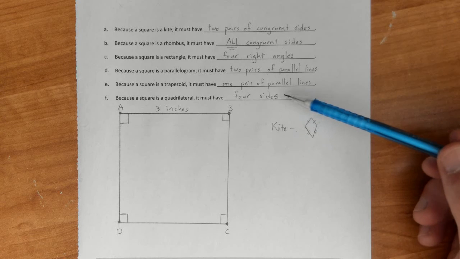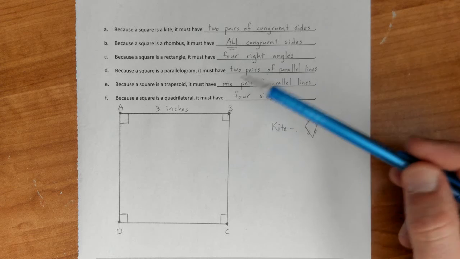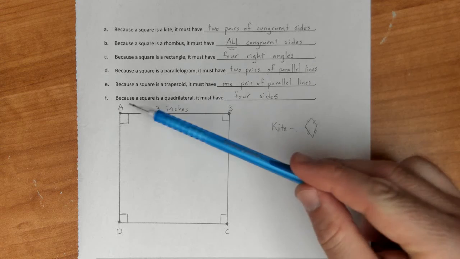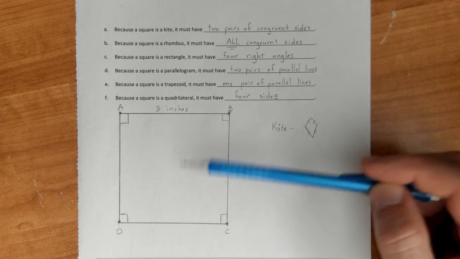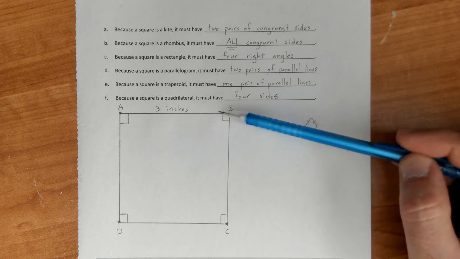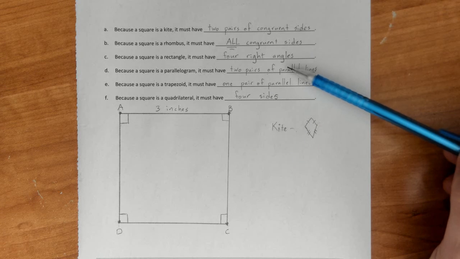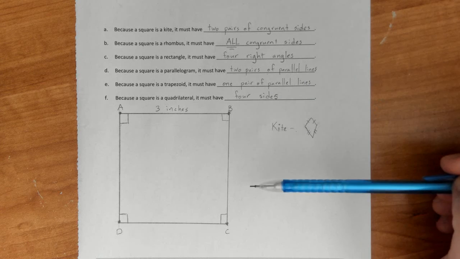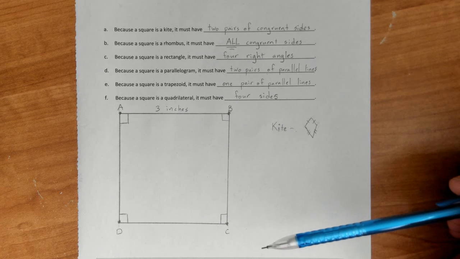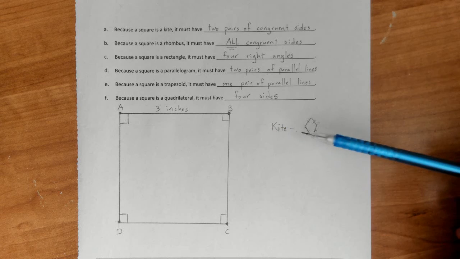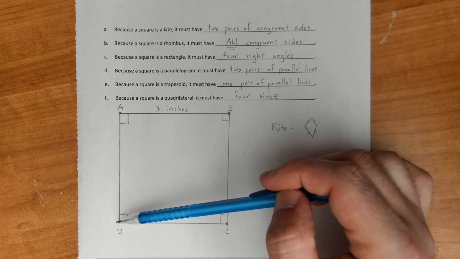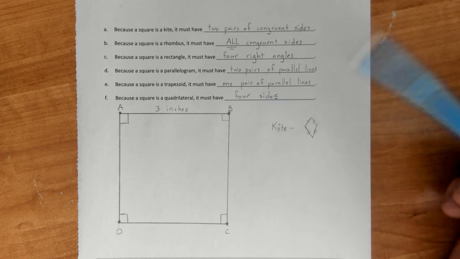It has four sides, duh. It has one pair of parallel lines like a trapezoid. But then it also has a second pair, so two pairs total, just like a parallelogram. Added to that, it has four right angles, just like a rectangle. All of the sides are congruent, just like a rhombus. And then finally, like a kite, we have one pair of congruent sides, a second pair of congruent sides.